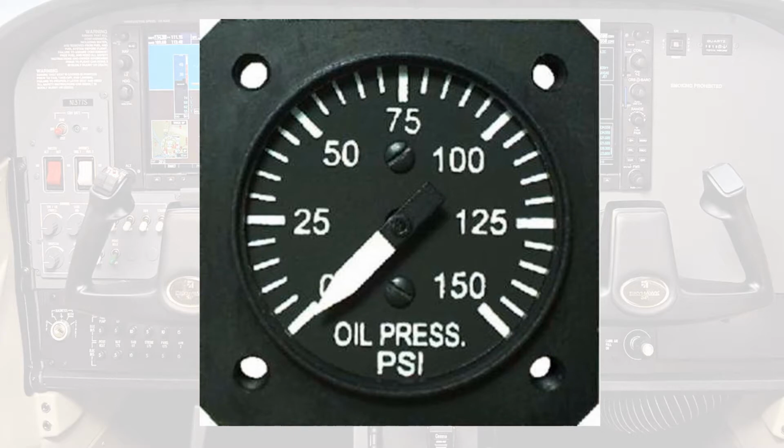Almost all aircraft are equipped with oil pressure indicators. Pressure signals are taken from the engine oil system transducers and displayed on the cruise station indicators.